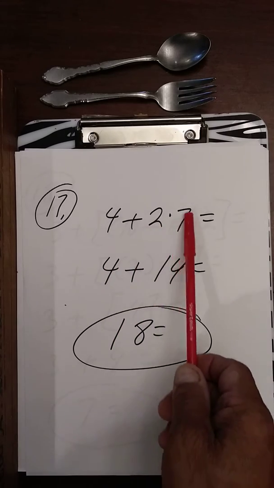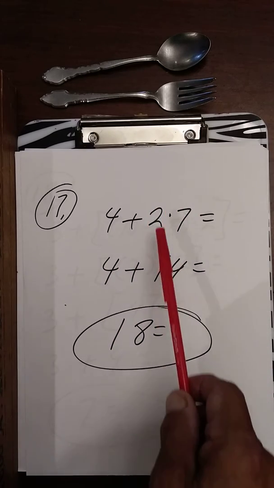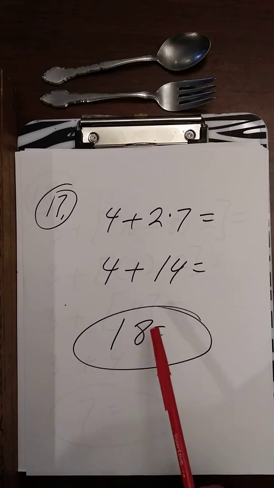4 plus 2 times 7. Let's do the multiplication first. This one first. So 2 times 7 is 14. 14 and 4 is 18.